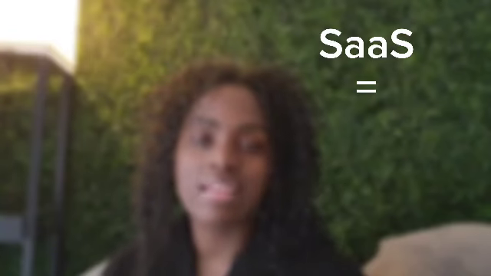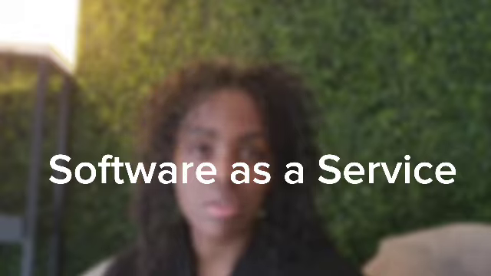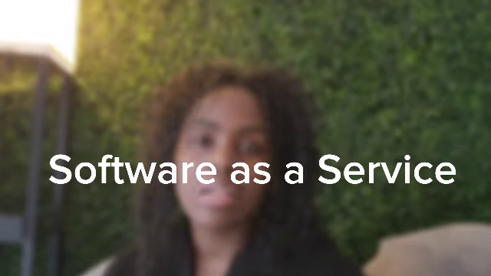First, let's start with the basics. SaaS stands for software as a service. Instead of buying a CD or downloading software once, people pay a small monthly fee to access it online.